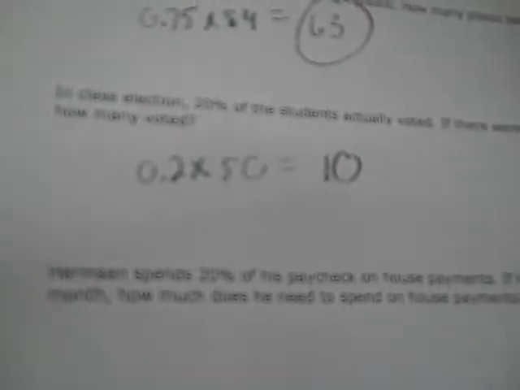Okay, Hermson spends 20% of his paycheck on house payments. If he makes $2,700 in a month, how much does he need to spend on his house payments? So this is 100% of what Hermson makes, and that is $2,700. So I would cut that to 20%, then 100 minus 20 is 80%, but I don't really care about the 80% because it's all about what I spend on house payments.